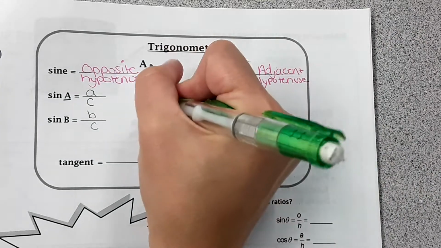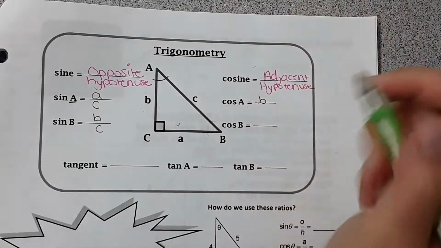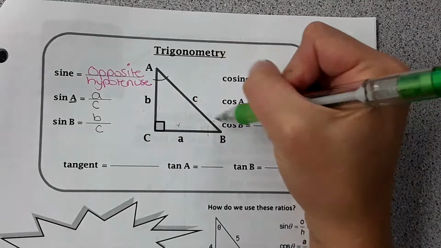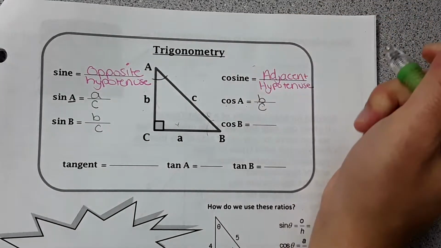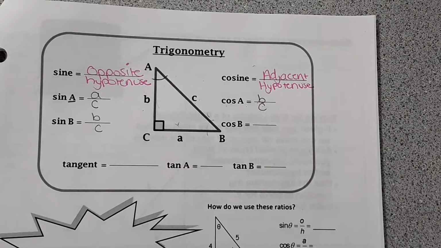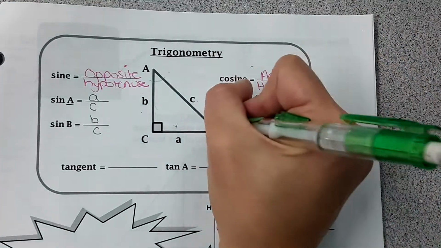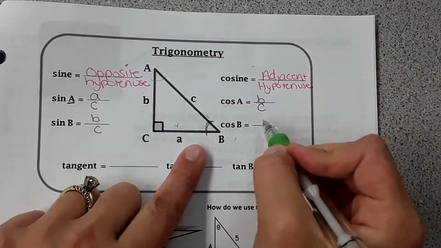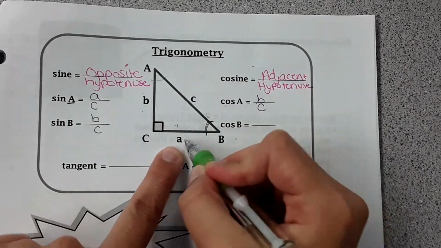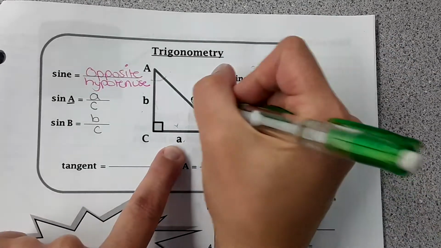The adjacent side is right here, it's B, and the hypotenuse is C, so B over C. And then again, erasing this, now I'm going to focus on angle B: adjacent over hypotenuse. So adjacent now is A, and hypotenuse is C.